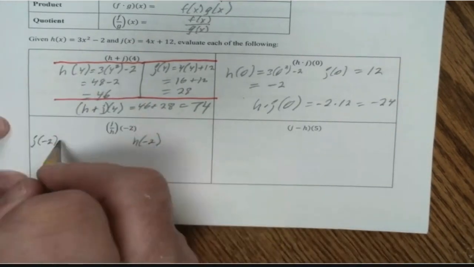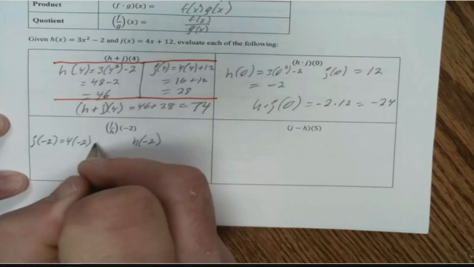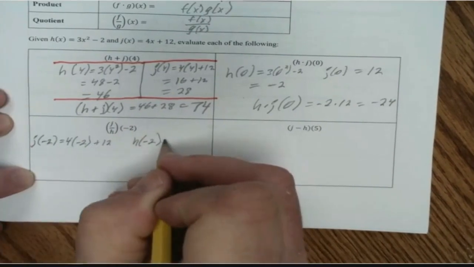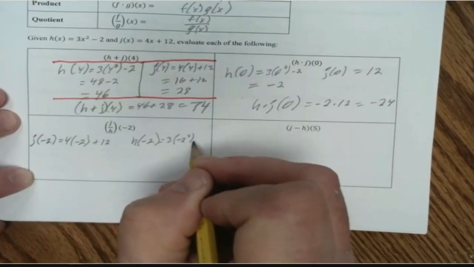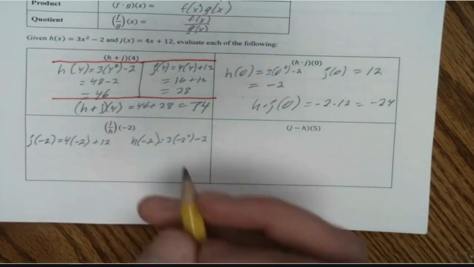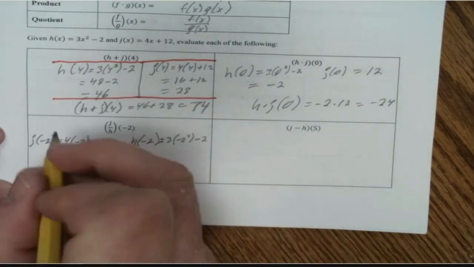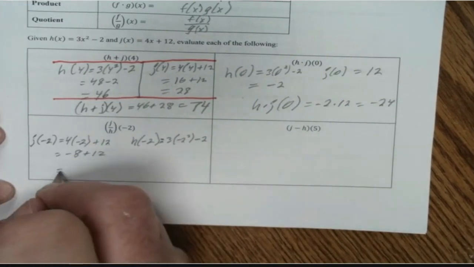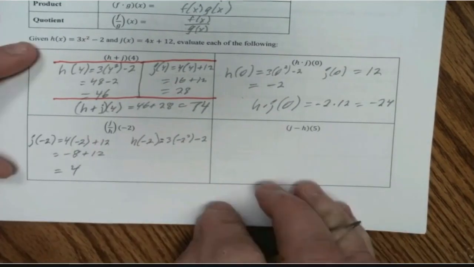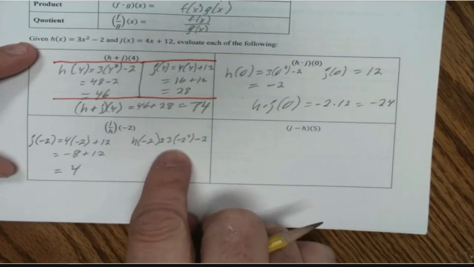So j is 4 times negative 2 plus 12. H is 3 times negative 2 squared minus 2. So 4 times negative 2 is negative 8 plus 12. So j of negative 2 equals 4. Oh, Joel's saying 0.4 now. 3 times negative 2 squared.